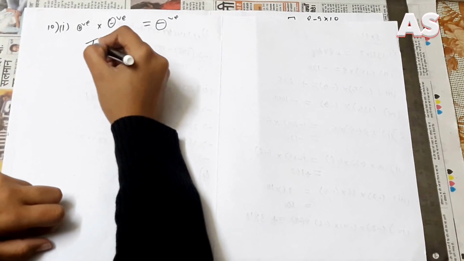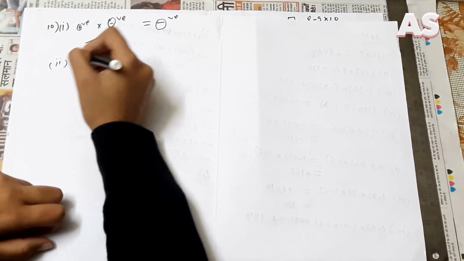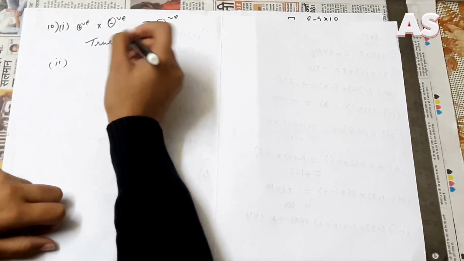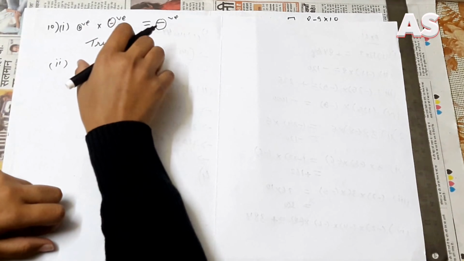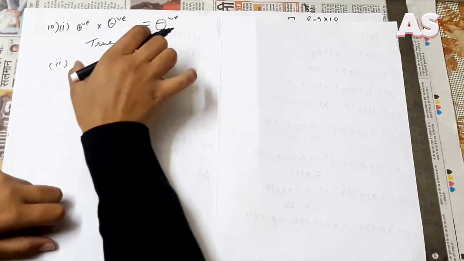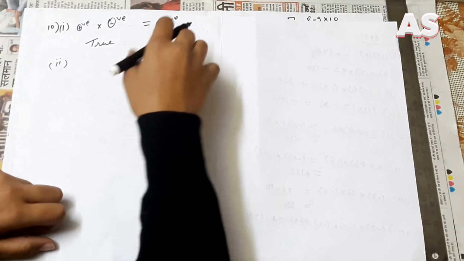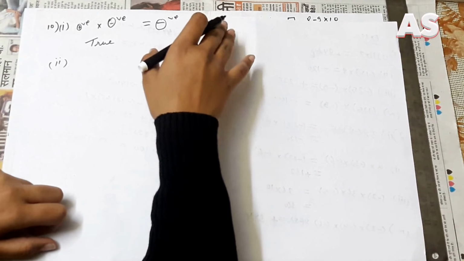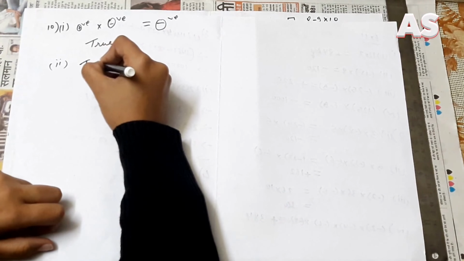So it's a true statement. Second part: the product of three negative integers is a negative integer. As the fact says, if you multiply negative integers an odd number of times, the product you get would always be a negative integer. And the question asks if the product of three negative integers is a negative integer. Yes, it's a negative integer.